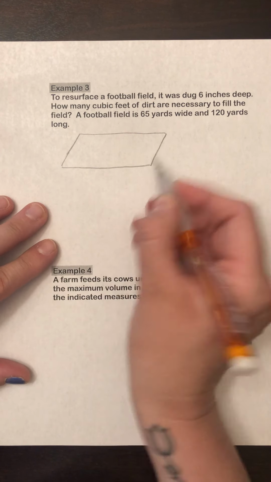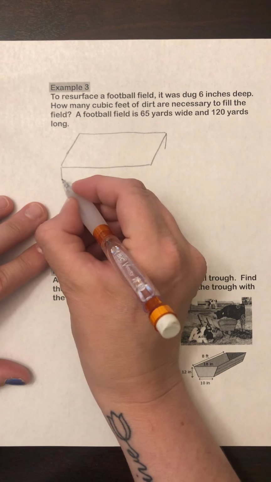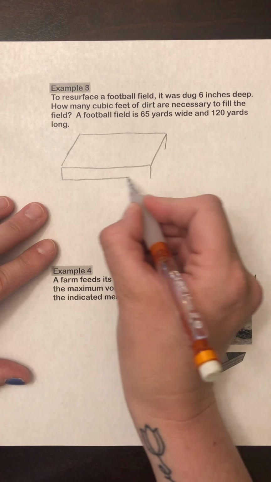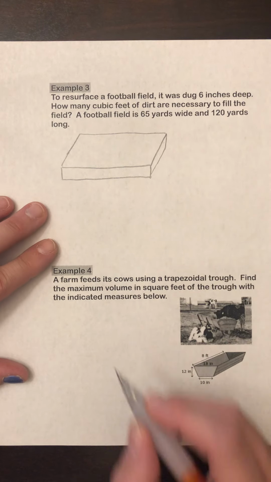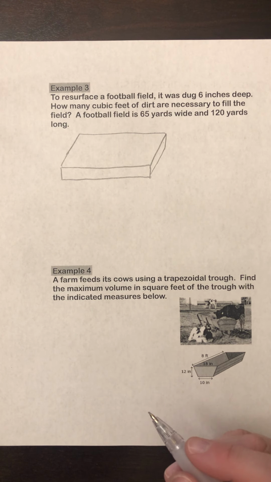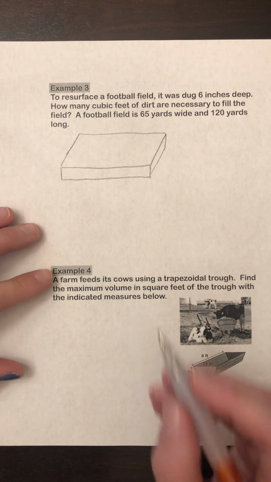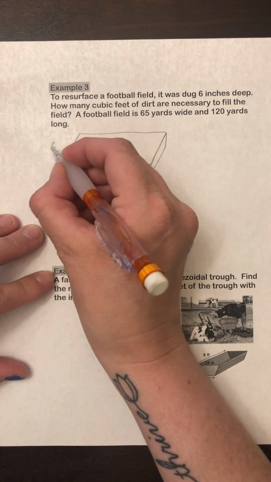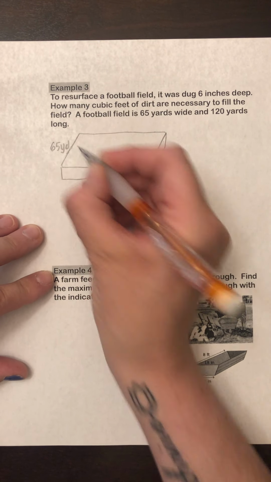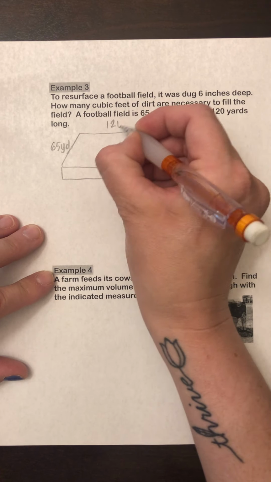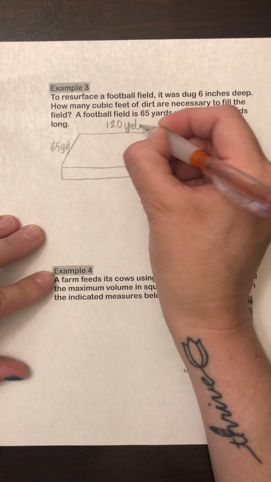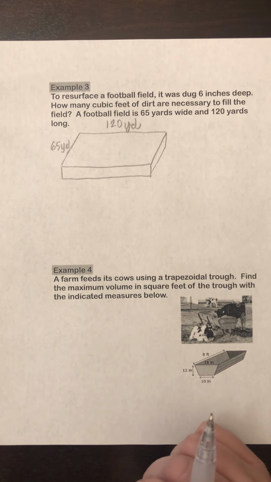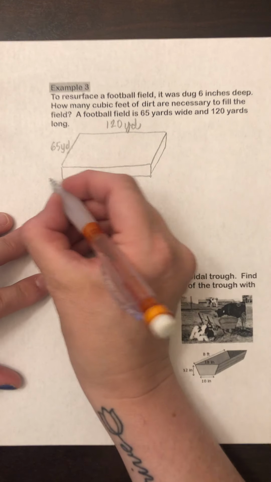Not gonna make it real pretty because I don't ever, do I? Okay, so there's my football field. All right, so what do we know about the football field? It's 65 yards wide and 120 yards long, okay? And then it is 6 inches deep.